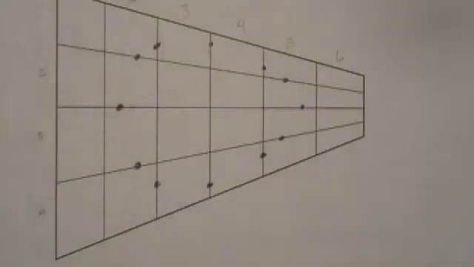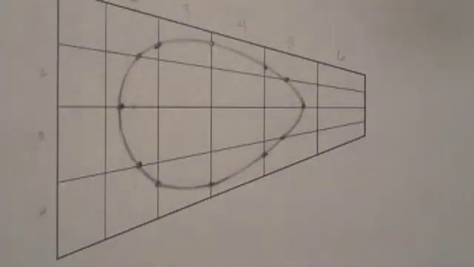There they are. Now we just go dot to dot to dot. But because this is a curved line, there shouldn't be any sharp corners. It should all flow. By using the grid, the circle is evenly distorted when it's transferred.